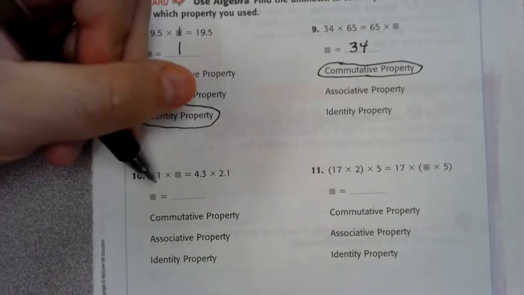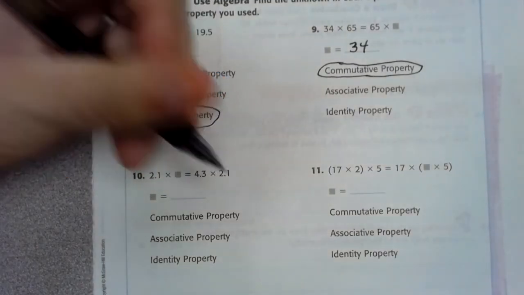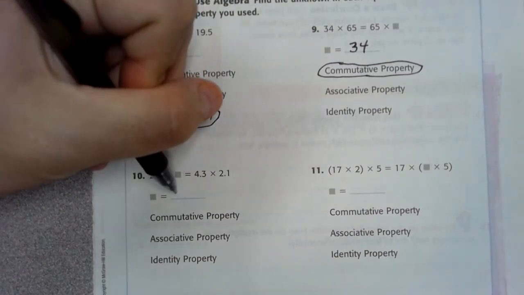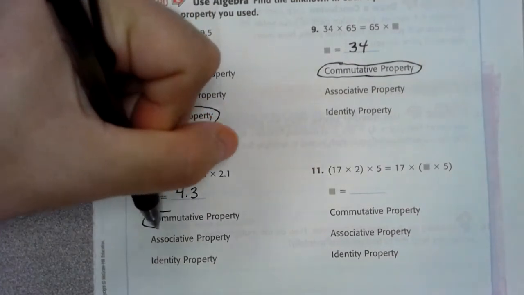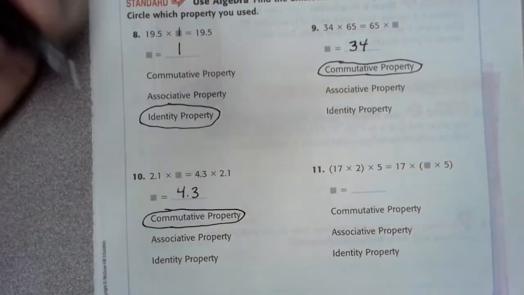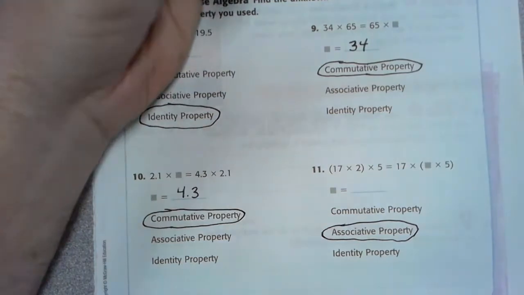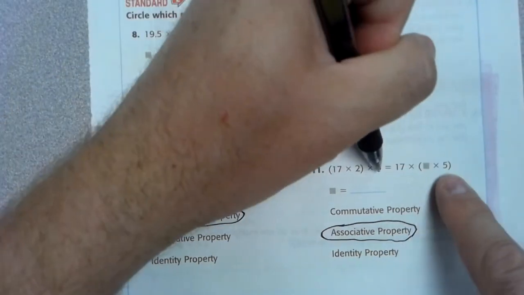Down here at the bottom, we have 2.1 times something equals 4.3 times 2.1. So again, it doesn't matter which order we have, so this would be 4.3 right there. And again, that's the commutative property. The parentheses right here would be the dead giveaway for the associative property. And you just look at which number is missing. You've got a 17 and 17, you've got a 5 and a 5, well, the 2 is missing right there.